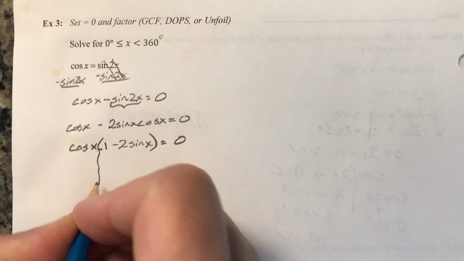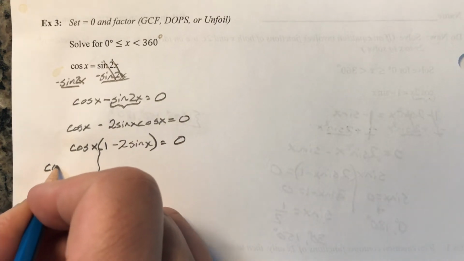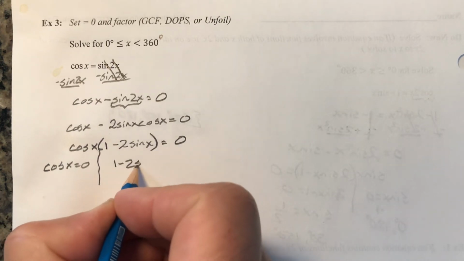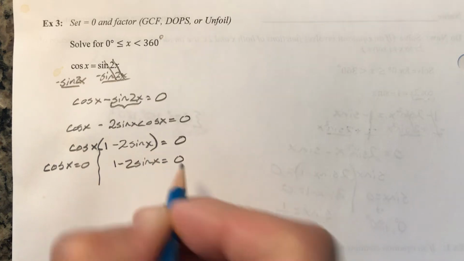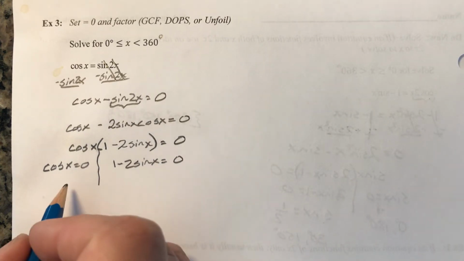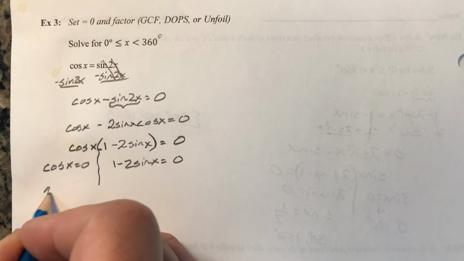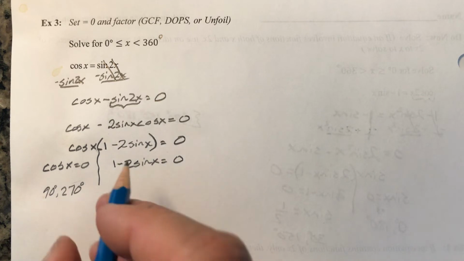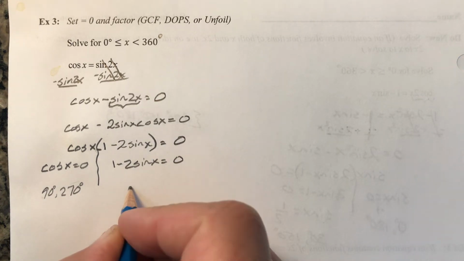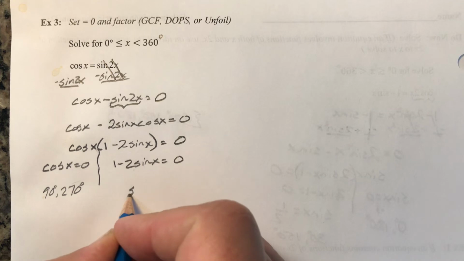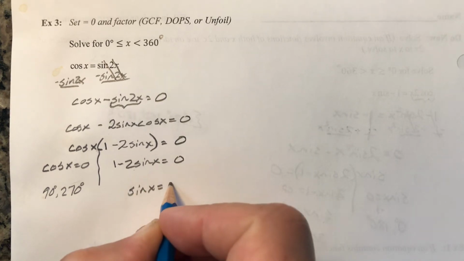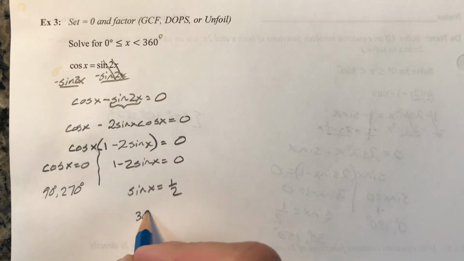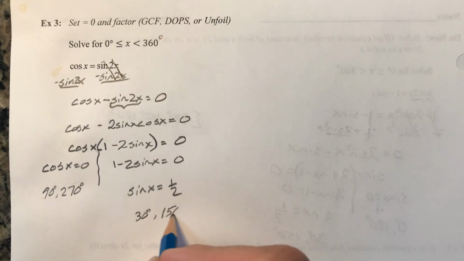And you do split this, and you say cosine x equals 0, or 1 minus 2 sine x equals 0. Okay, same thing. The cosine is 0 at 90 degrees and 270 degrees. So that side is set. This side, if you subtract the 1 and divide by -2, you end up with sine x equaling a positive 1/2. And again, that's going to happen at 30 degrees and 150 degrees.